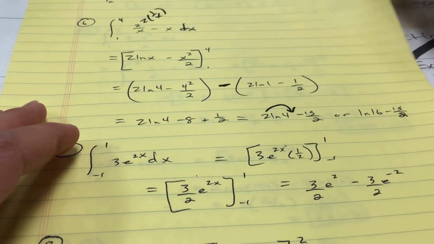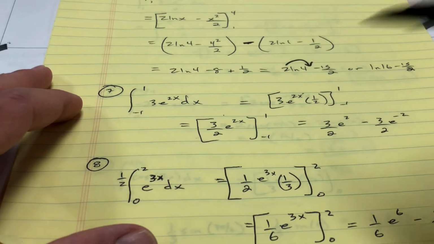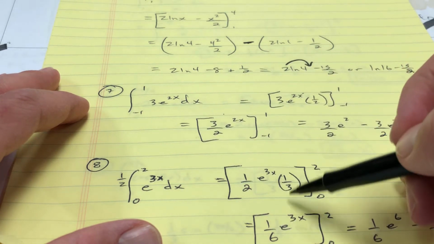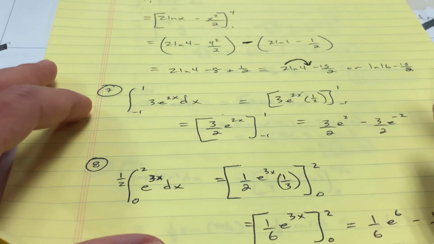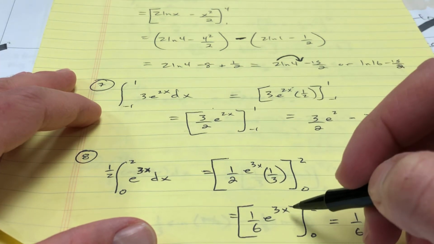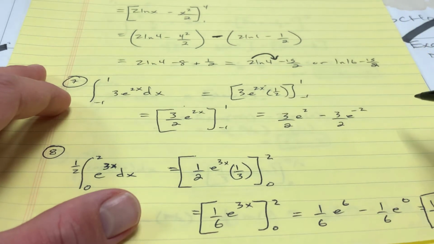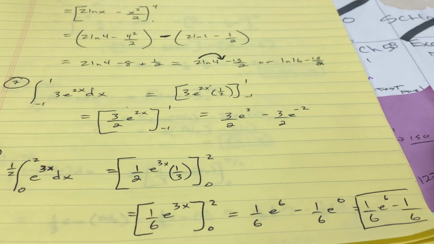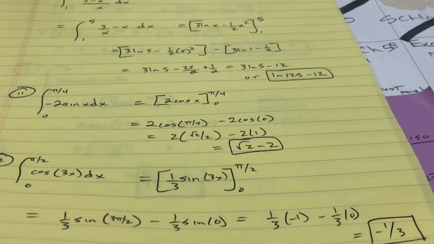Then a very similar one here on 8s. This time I got that coefficient, I got 1/2 on the outside. So the antiderivative here would be 1/2 e to the 3x times 1/3. Again, if I were taking the derivative, I'd multiply by 3, so I multiply by 1/3. 1/2 times 1/3 is 1/6. All right, I'm going to plug 2 in for x. 1/6 e to the 6th minus 1/6 e to the 0. E to the 0 is 1. 1/6 e to the 6th minus 1/6 is my answer. All right, so let's just continue on here.